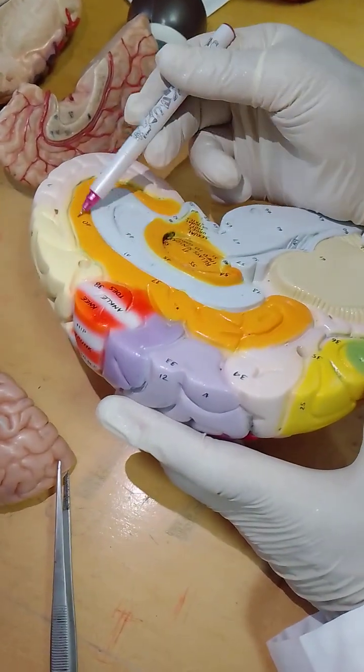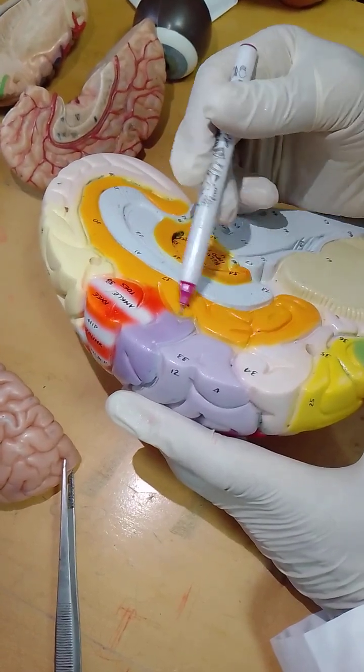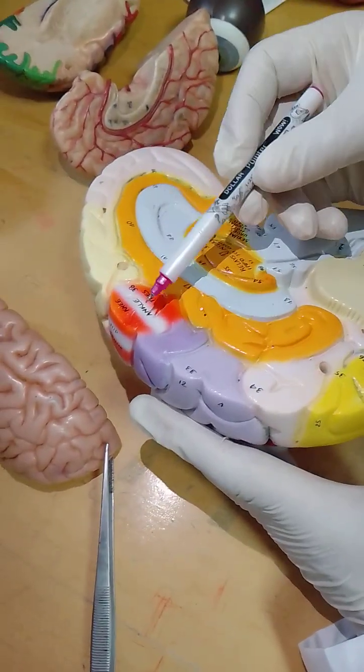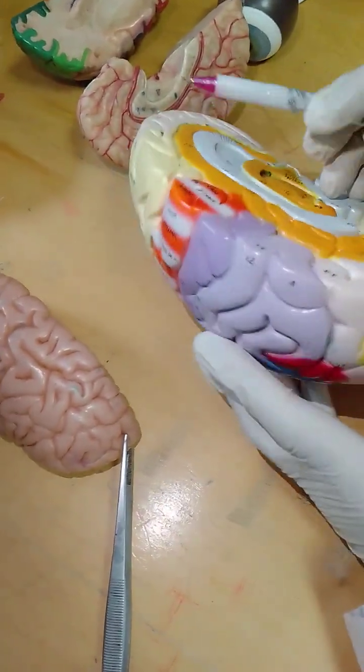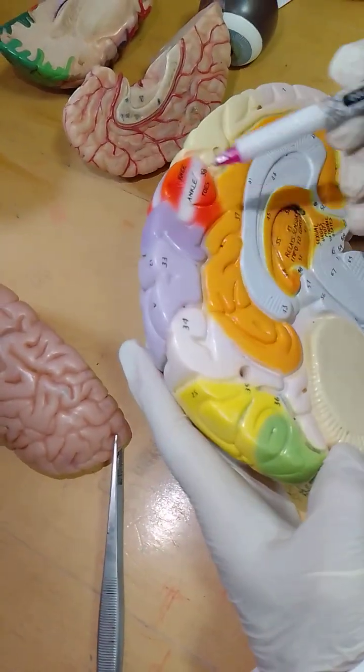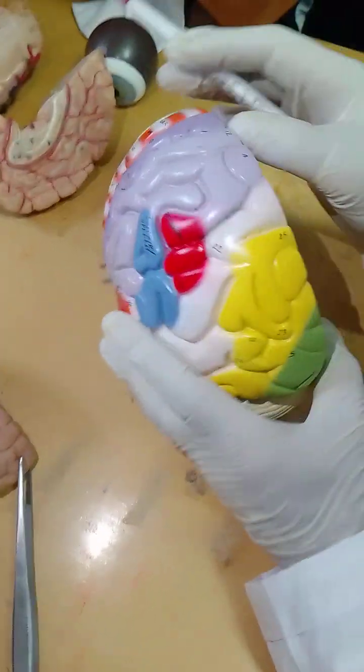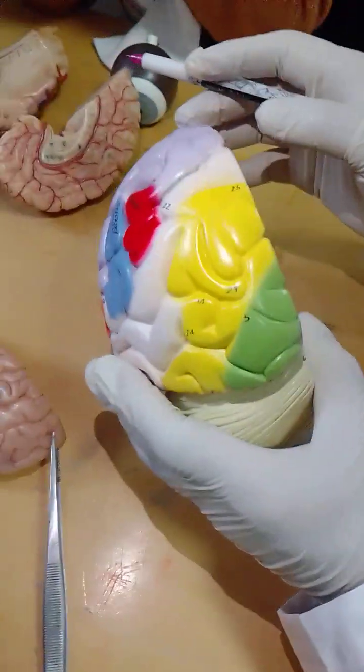And this is the cingulate gyrus, the paracentral gyrus, and the parieto-occipital sulcus.